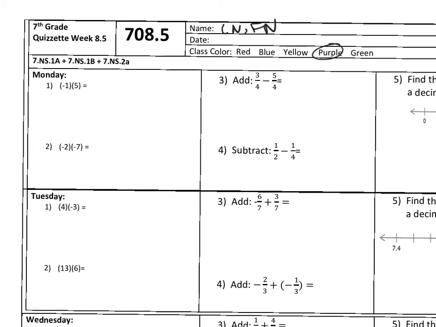Number 1 for Monday, it says -1 times 5. So here you might notice that you have a negative number times, this little dot means times, a positive number. When you have a negative times a positive, it is negative. Let's say you were to have a positive times a negative, that would still be negative. The negative wins. A negative person and a positive person together are going to turn negative, okay? Now, if you have two positive people, they stay positive.